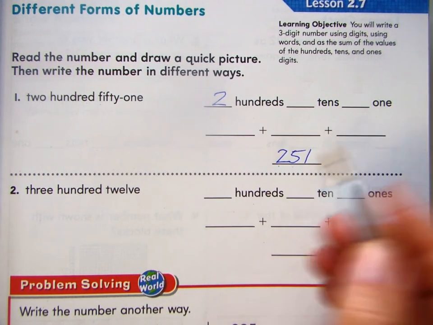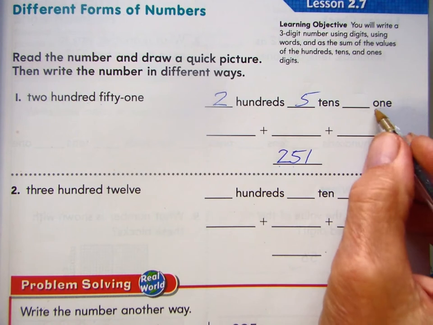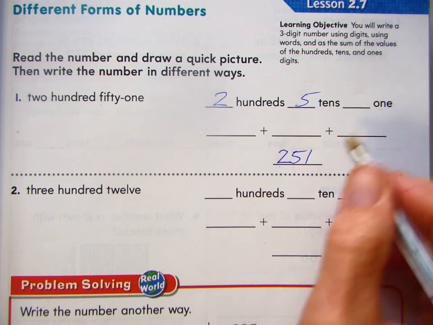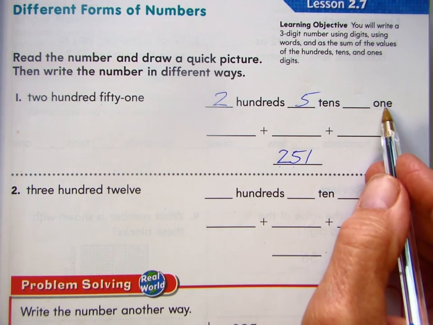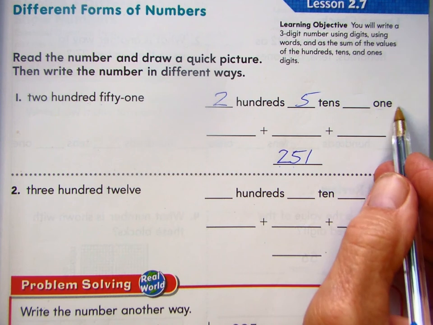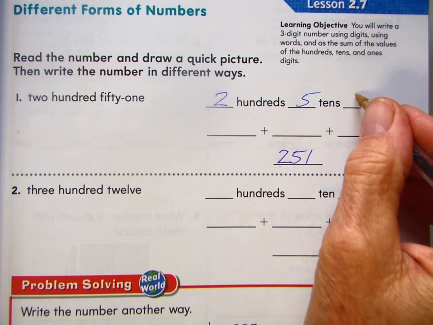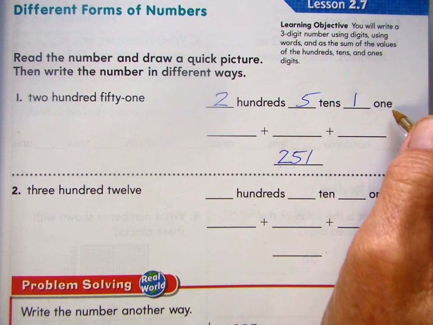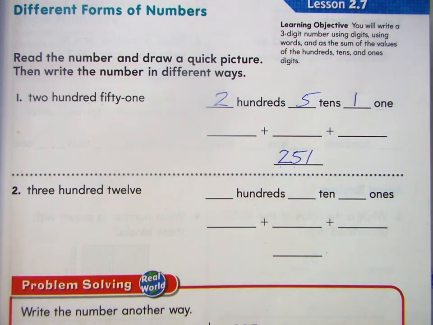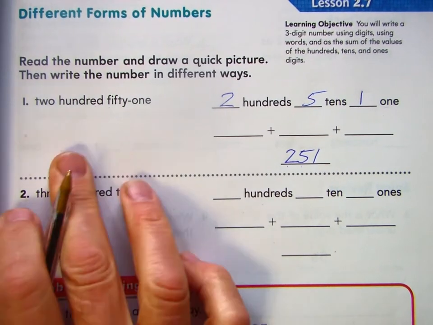How many tens? 5. How many ones? ¿Cuántas unidades? Mira, nomás dice one, no dice ones, porque nomás hay one. We don't say one ones, we say one. Pero en español, una unidad. Okay. They say unidad. They don't say unidades, do they? Nope, unidad.